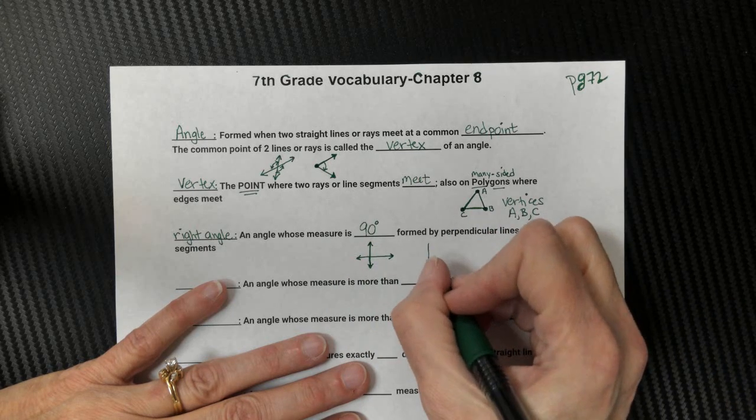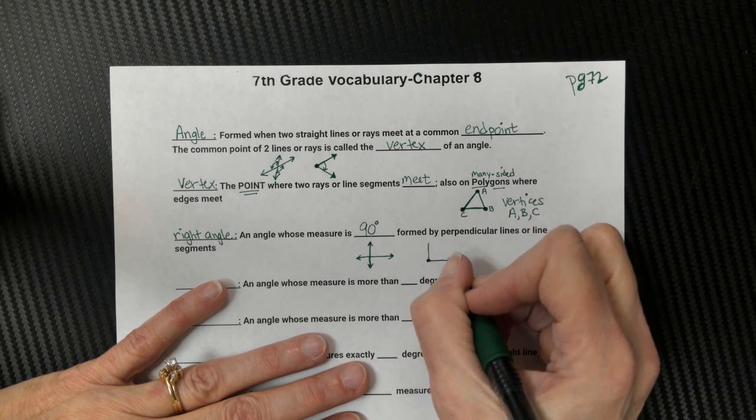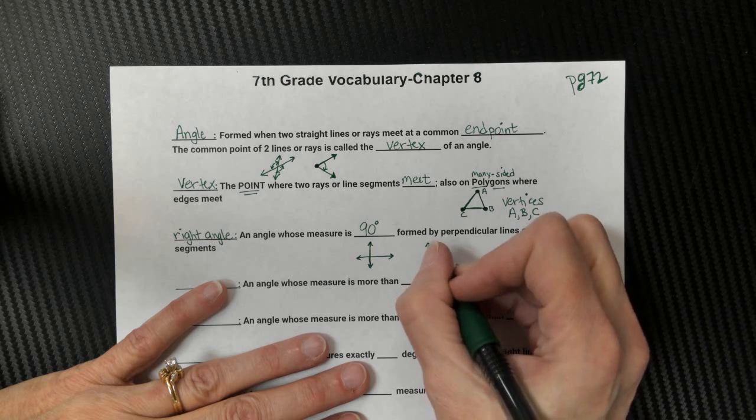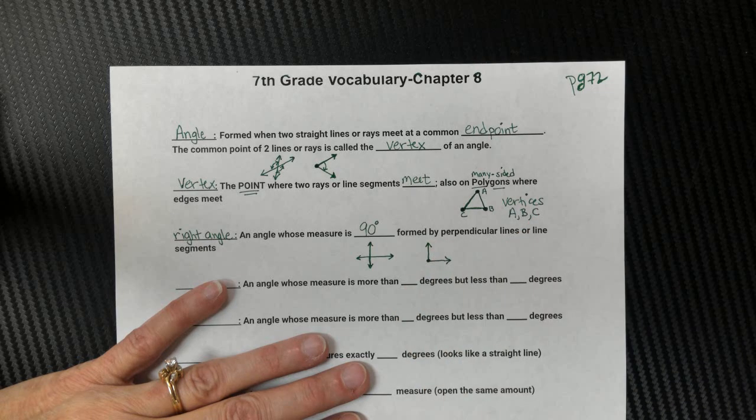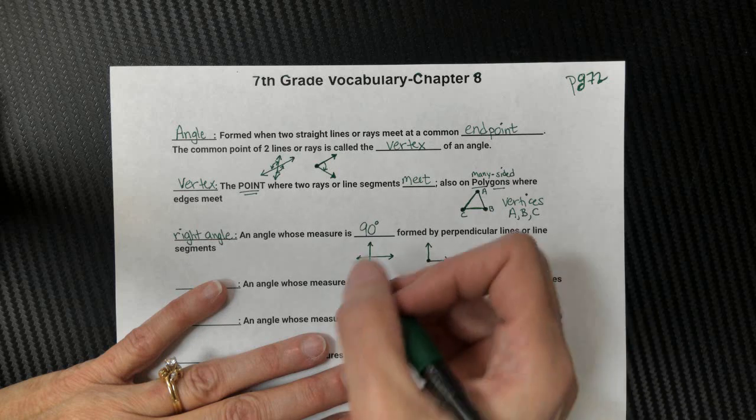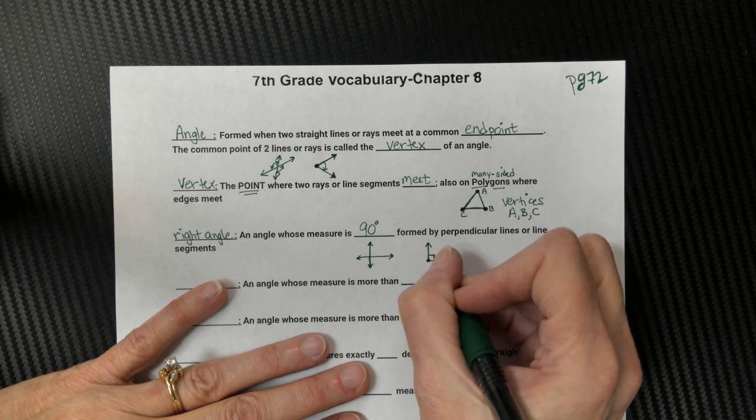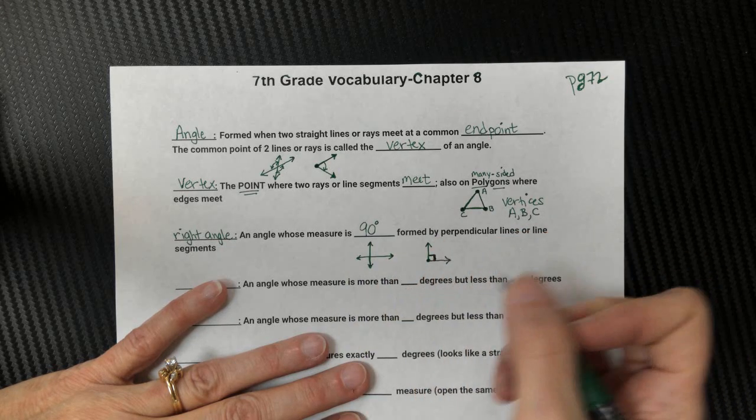So I could have just done it as line segments, or I could do them as rays, like I did at the other version. And the rays join. When they make a right angle, you will see this symbol right here. And that symbol gives it away.